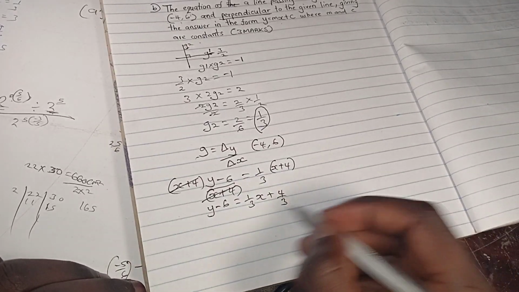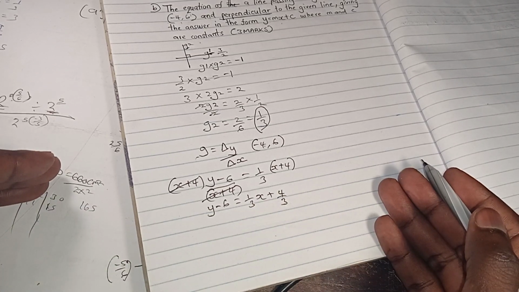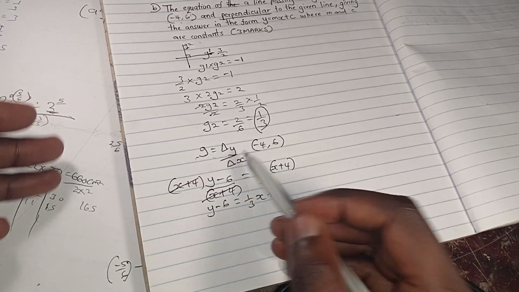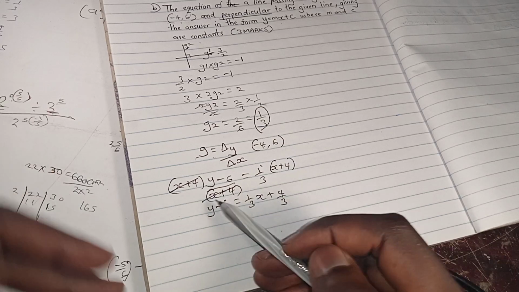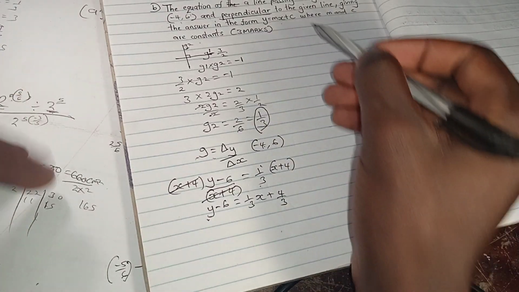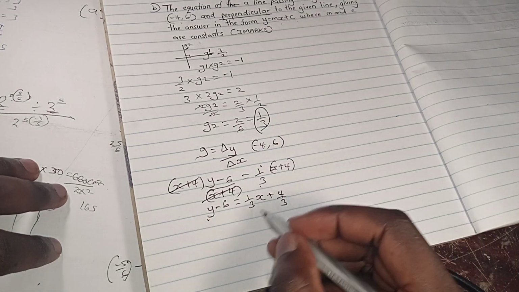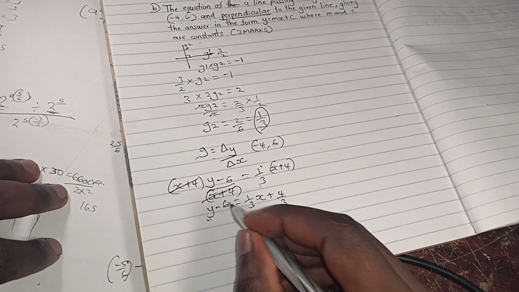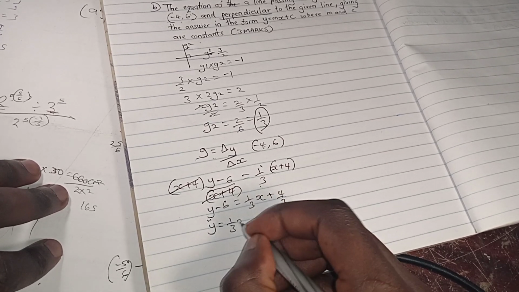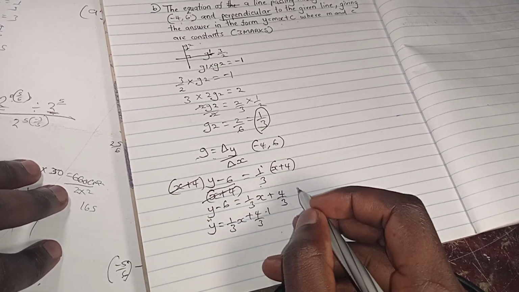Let's go to the next part. So we have the equation already. We have used the fact that the gradient is change in y over change in x to make up an equation. So the equation is here. We have been instructed that we should write it in the form y equals mx plus c. So y should remain on one side, so let's take everything to the other side. y equals 1 over 3 x plus 4 over 3. Negative 6 crosses to become positive 6.